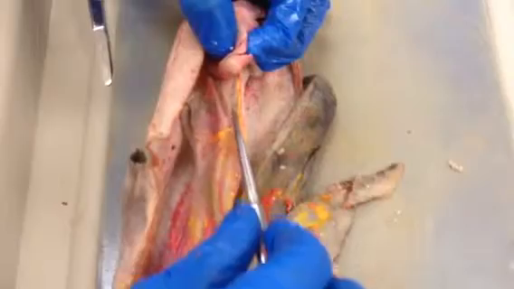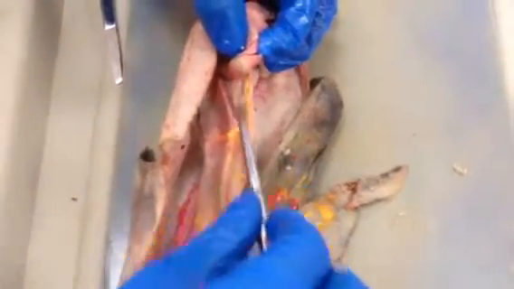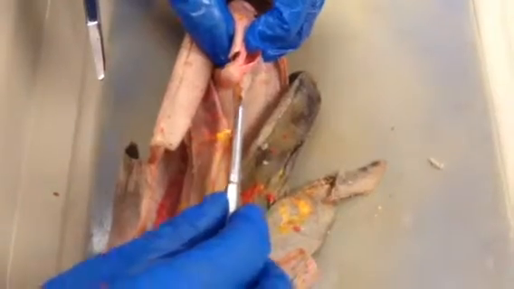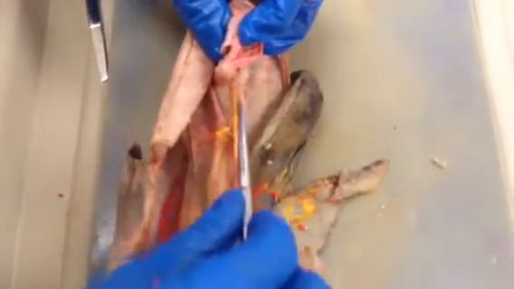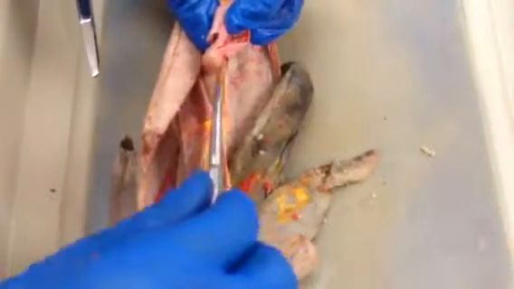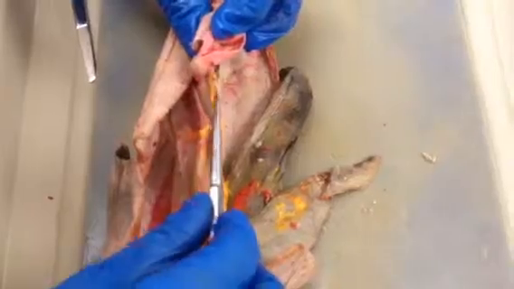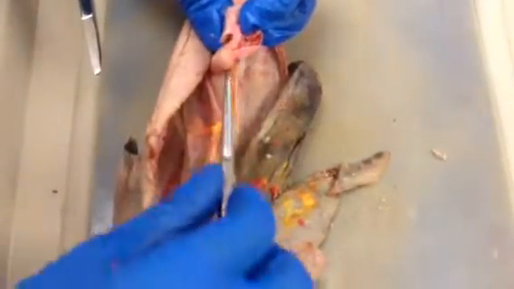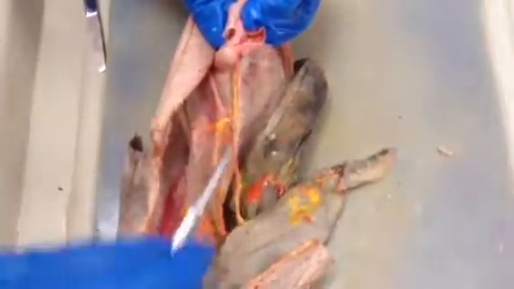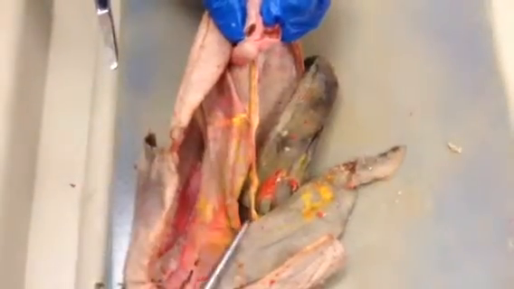So this part is called the gastrohepatic ligament, and this part is called hepatoduodenal. So it goes from the hepato part, from the liver, to the duodenum. Hepatoduodenal and gastrohepatic are both parts of the lesser omentum.